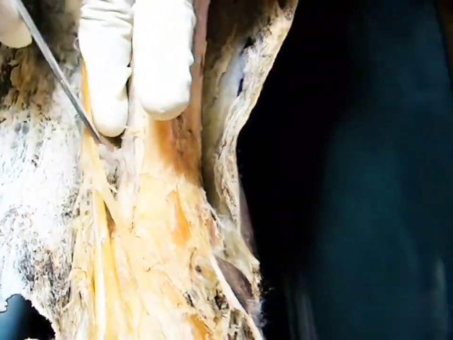So here the vessel lies lateral to the deep peroneal nerve. This is the anterior tibial vessel, which lies lateral to the deep peroneal nerve in between the tendons of the extensor hallucis longus and extensor digitorum longus.